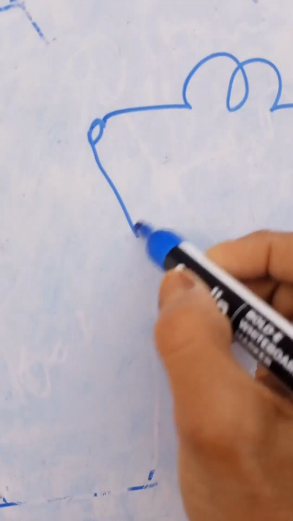And the delta connection. See the delta connection. Here, this is one end.